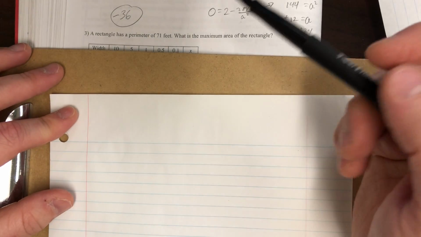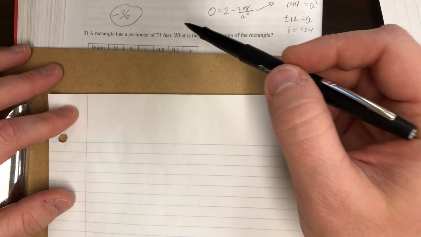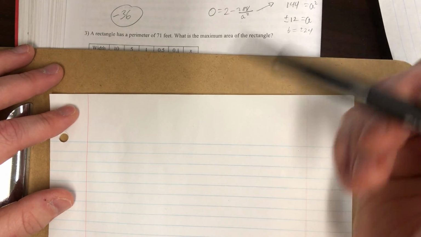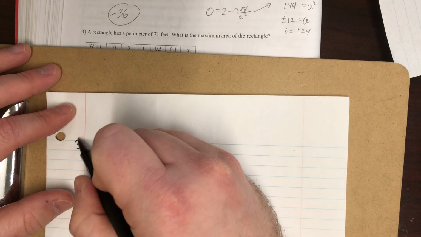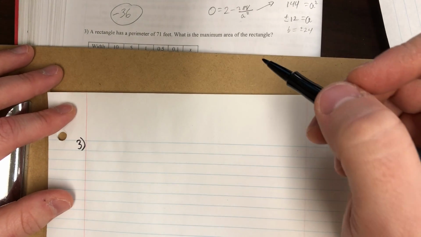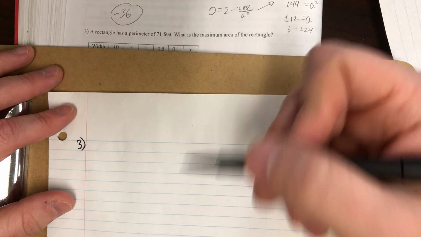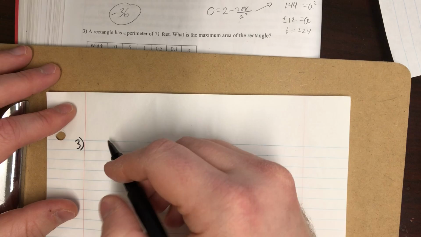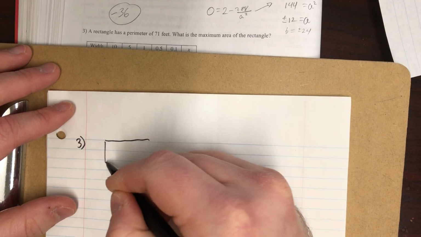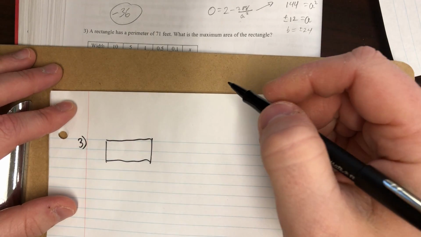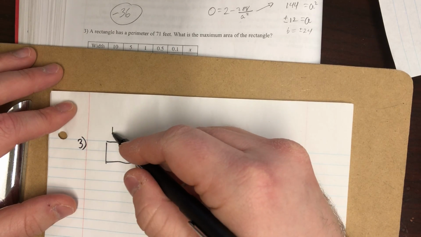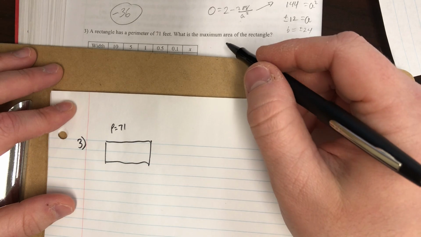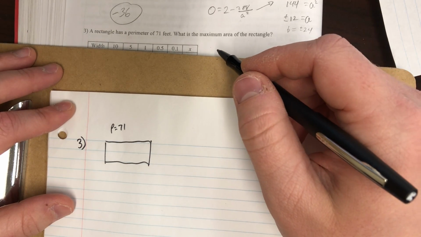A rectangle has a perimeter of 71 feet. What's the maximum area of the rectangle? Okay, so once we get into anything drawable, I like to draw it to give myself some grounding. So I'm going to draw a rectangle, and I know the perimeter is 71. Maximum area. Oh, that's an optimization word, maximum area.